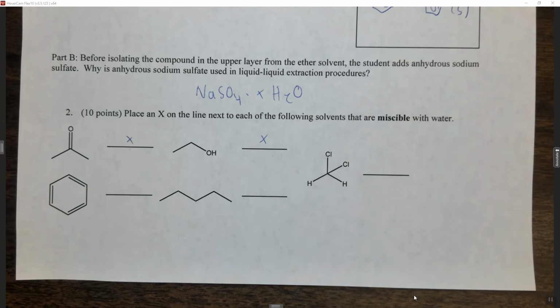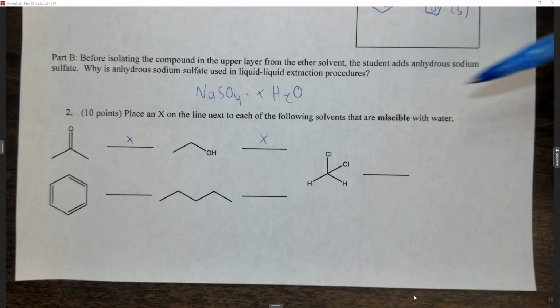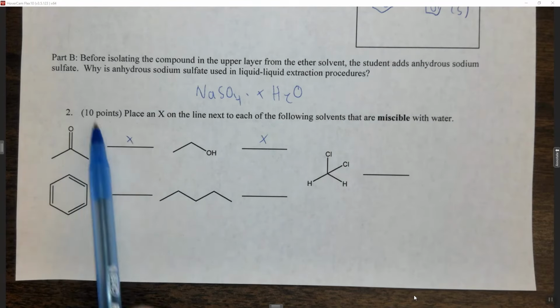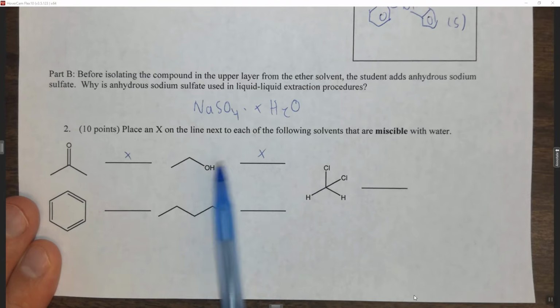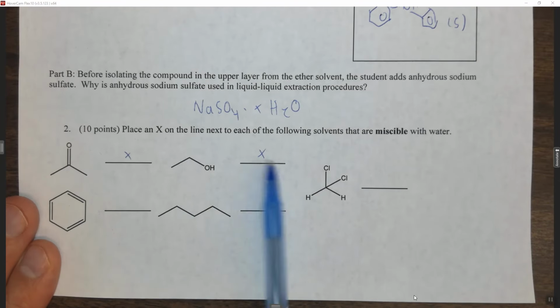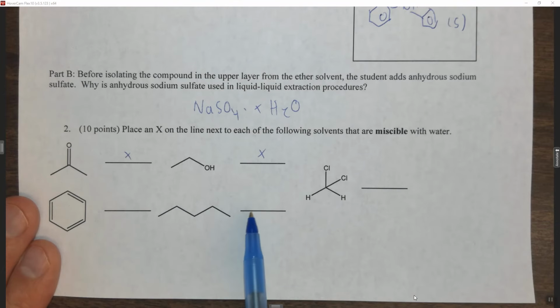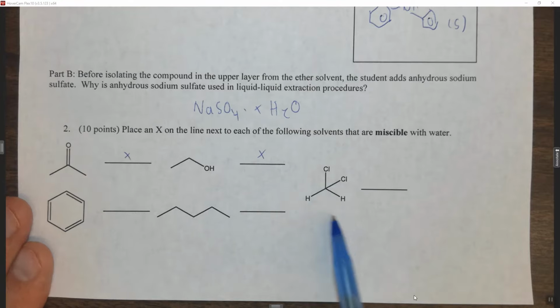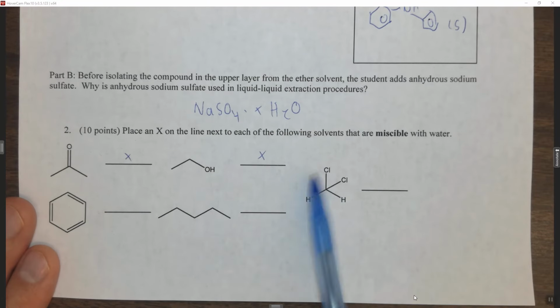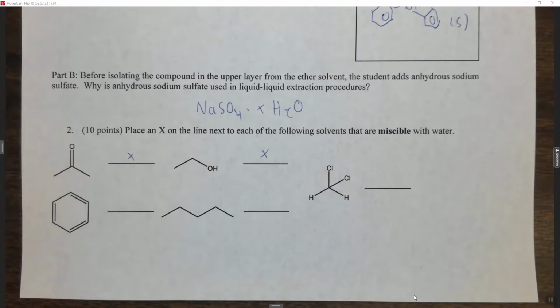So basically, a couple things to remember. Miscible means mixes with water. So in liquid-liquid extraction, you need 2 immiscible solvents. You used ether and water. The other thing that we need to remember is like dissolves like. So small molecules which contain oxygens, whether it's a small ketone or a small alcohol, tend to be miscible with water. Molecules that only contain carbon and hydrogen are definitely immiscible with water, and dichloromethane is also immiscible with water because although it's slightly polar, it's not polar enough to dissolve in water.